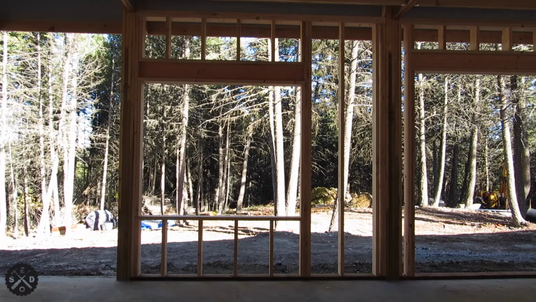And now that the wall is all set, we can sit back and admire it. You can double check your measurements, make sure everything's good, but it should be right on. I got my double top plate on, got my extra studs in place that were in the way for nailing the wall up and stuff like that.